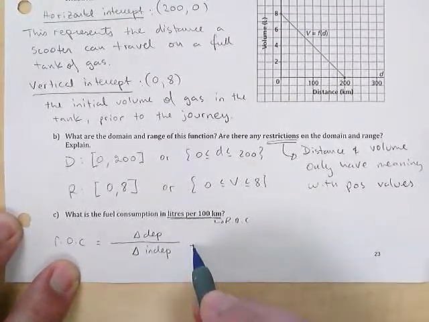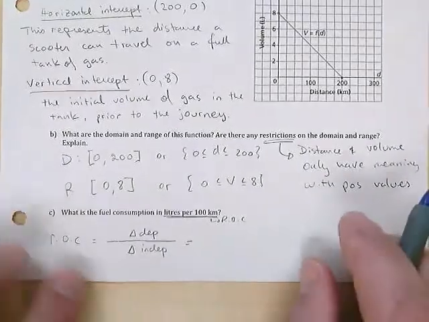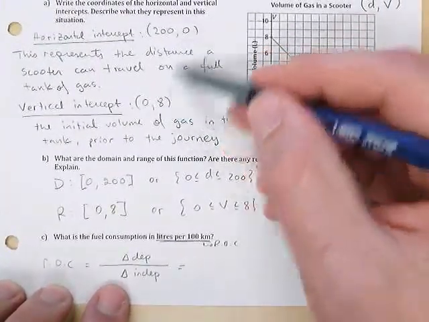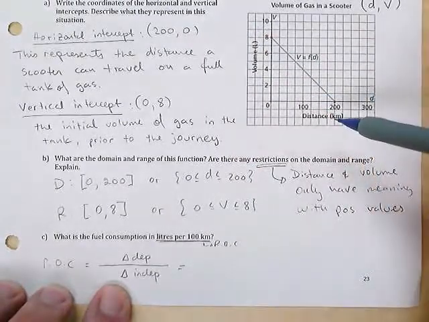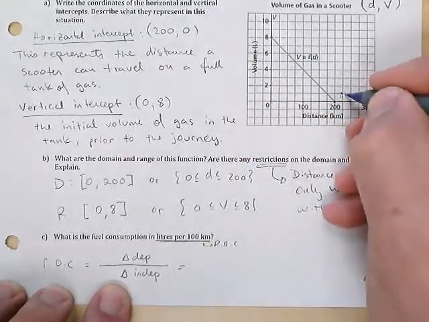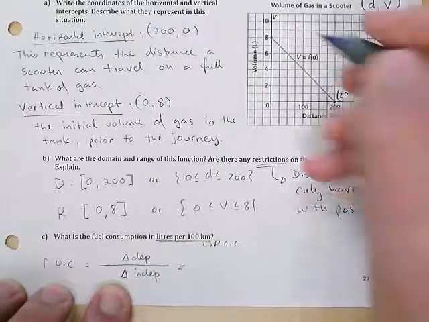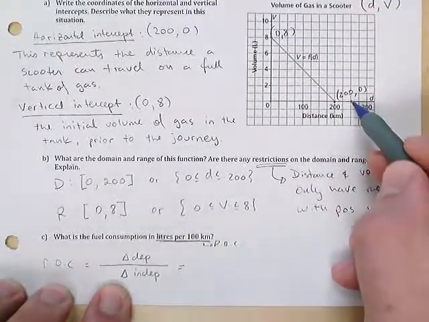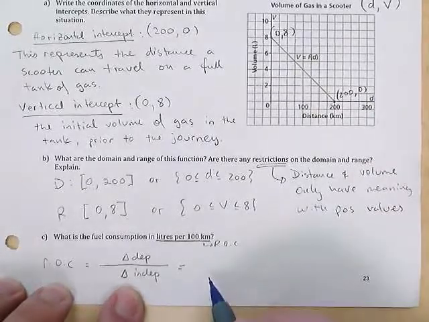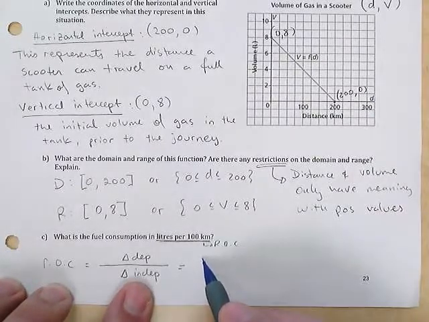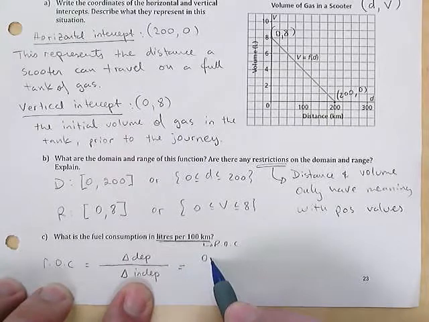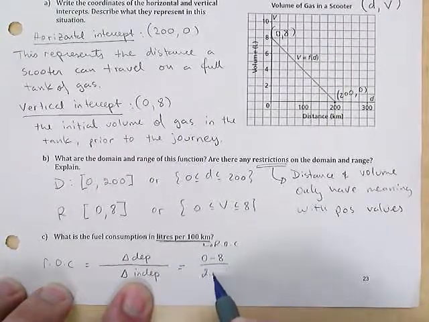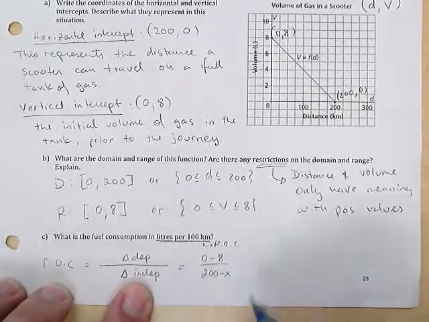Okay, let's write down, just to go back here, are these 2 points on this graph? And you'd have to say yes. This one is 200, 0. This one is 0, 8. This one is more to the right. Okay, so we have to subtract the y values, and we also have to subtract the x values, right?